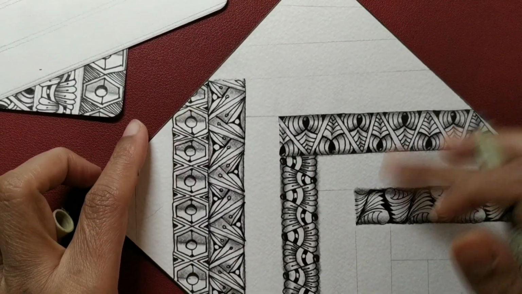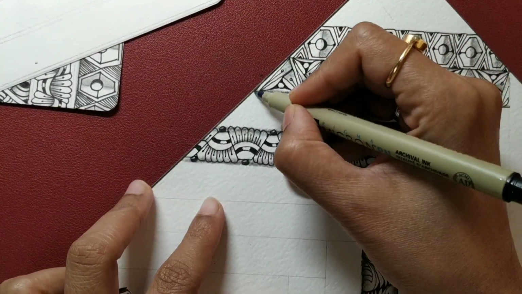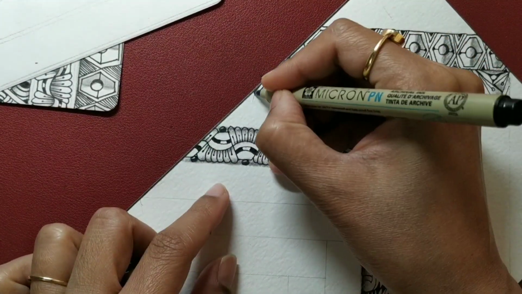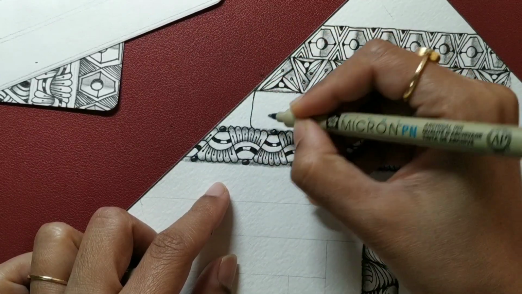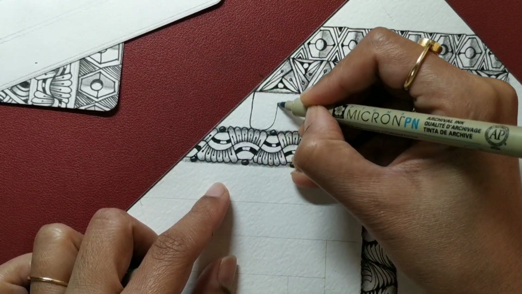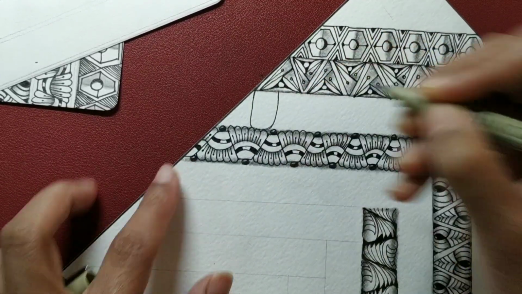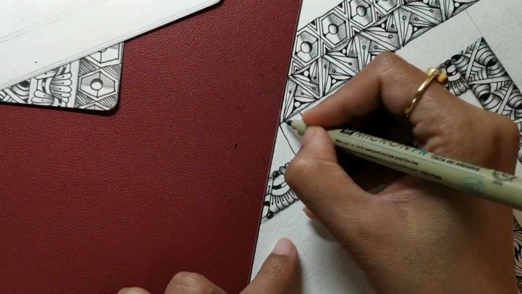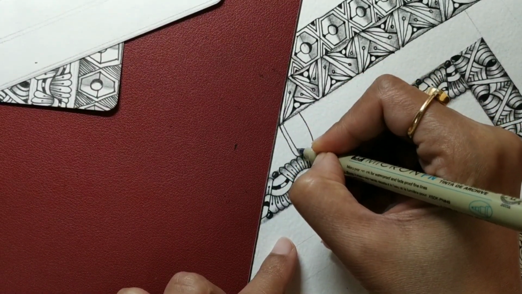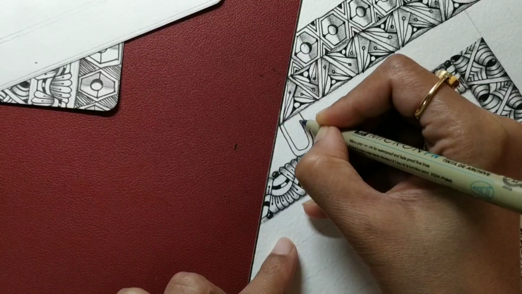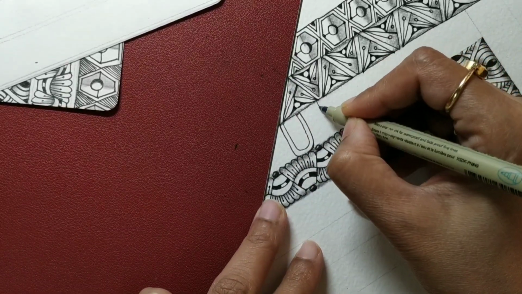Yeah, so let us pick up any one section. So I'm going to pick up this one today. So let us start with our W shape. Yeah, then moving on to the next.